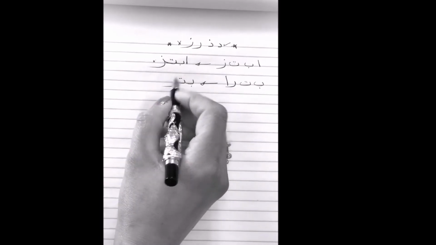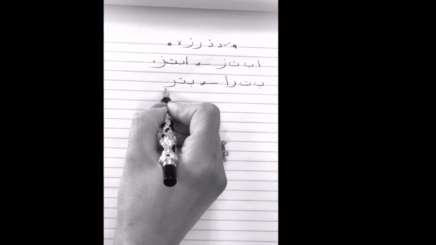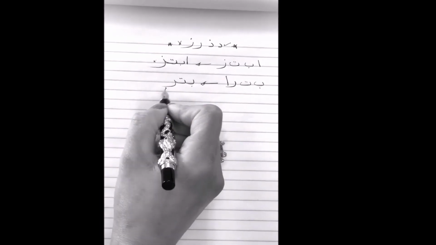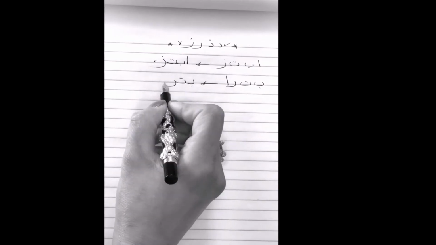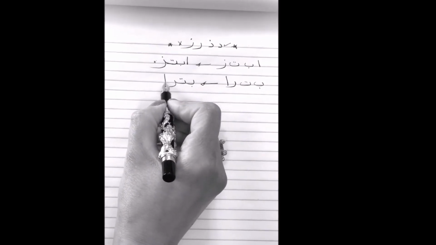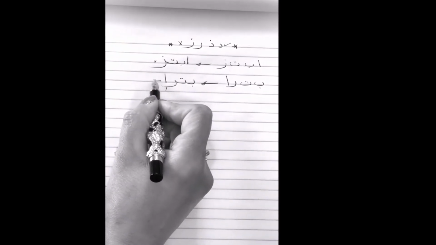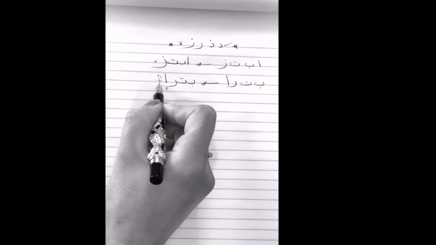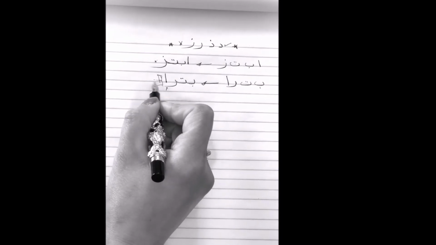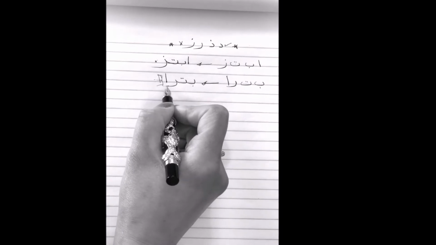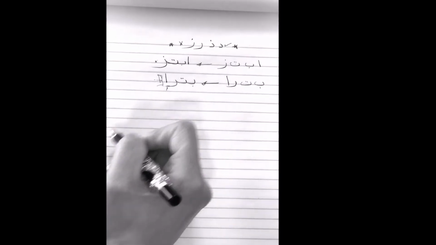So all I need to do is come over the last part of the ra, the tail of the ra, and place my alif. Don't put the alif here, that would be too far. Over the tail of the ra. Okay.